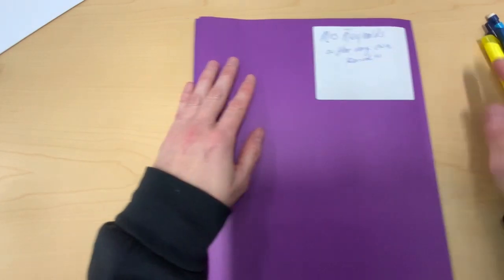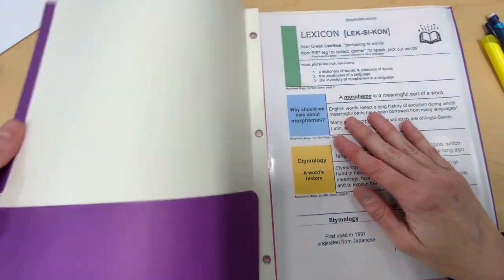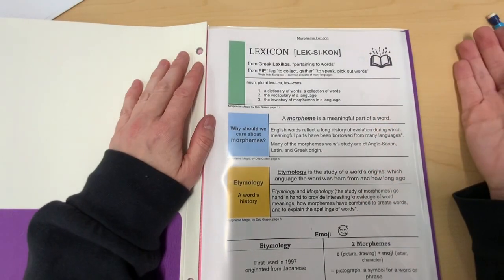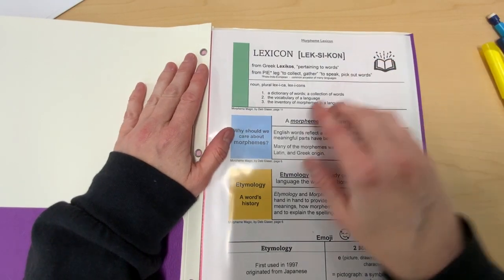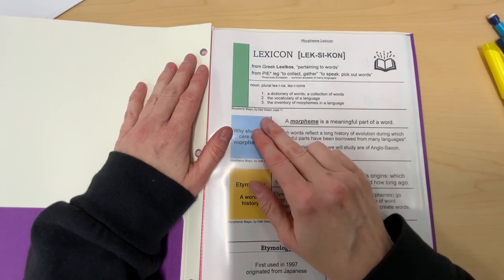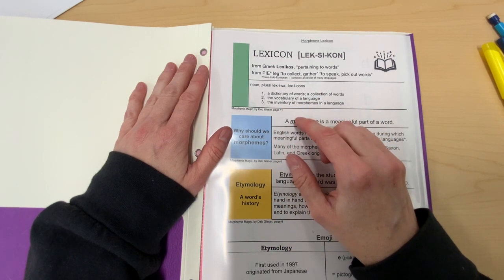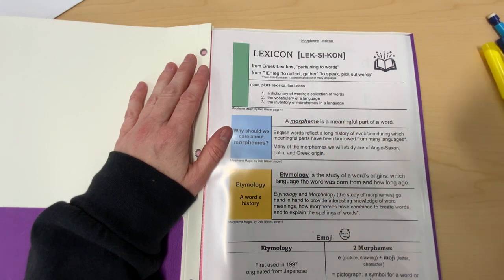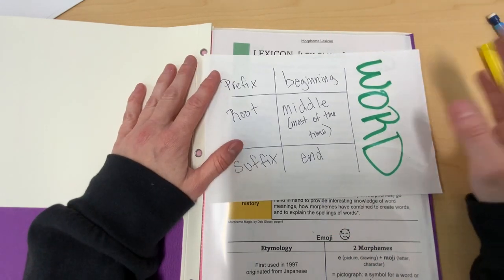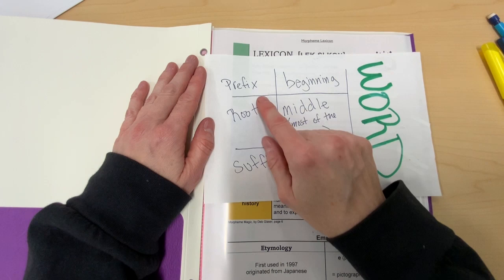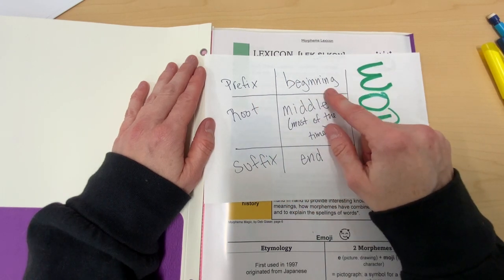All right, open it to the first page. This is our lexicon. A lexicon is a dictionary of words, and we are going to be using it as an inventory of morphemes in a language. Morphemes are parts of words. So we are going to talk about prefixes, which come at the beginning of words.